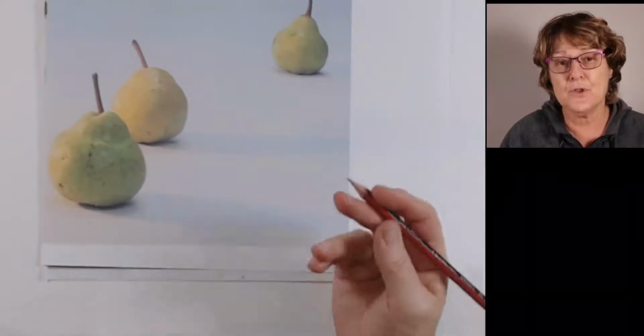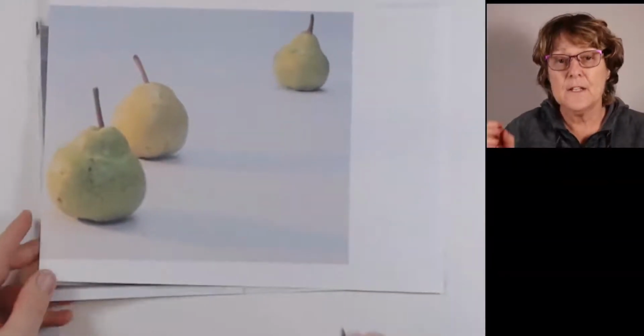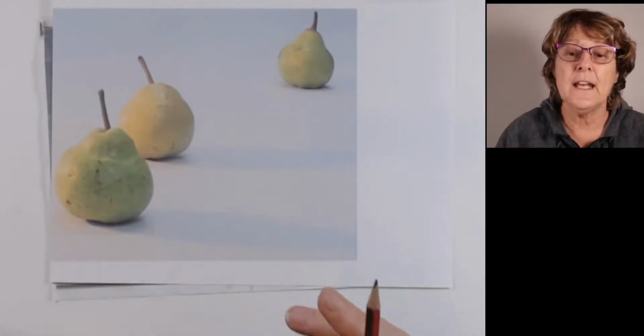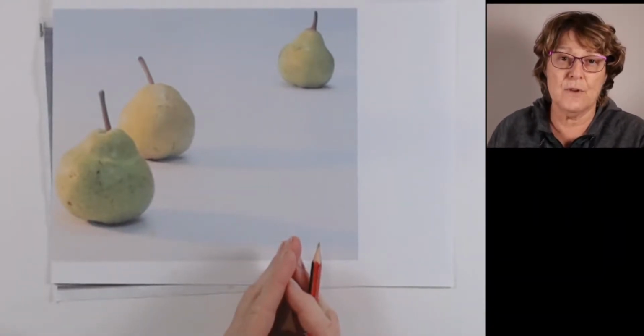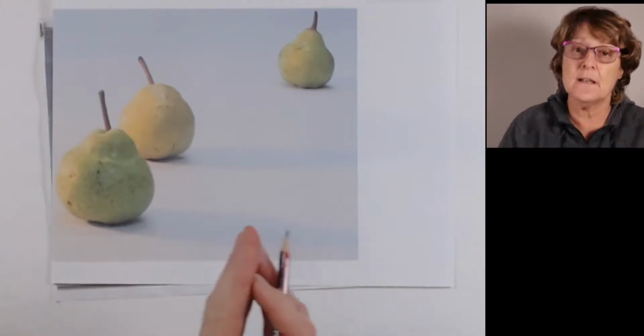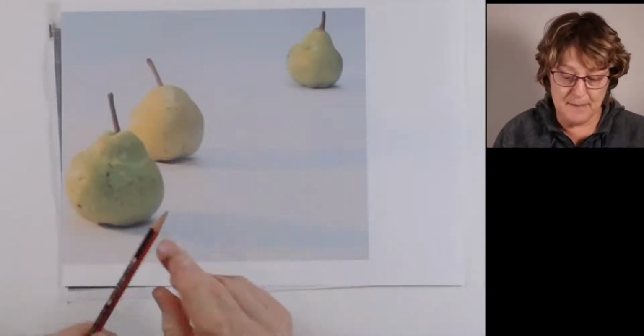But when it comes to measuring proportion, just remember that proportion is always one size related to another, one measurement compared with another. And I'm just going to use my pencil.